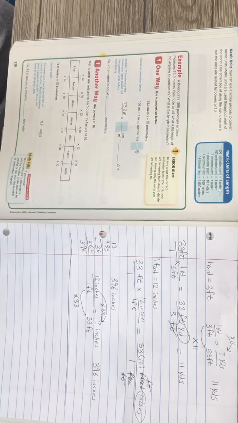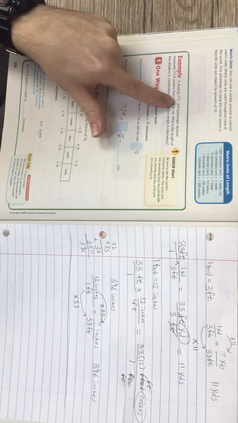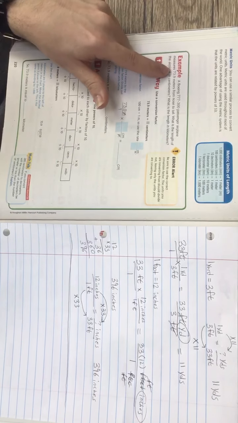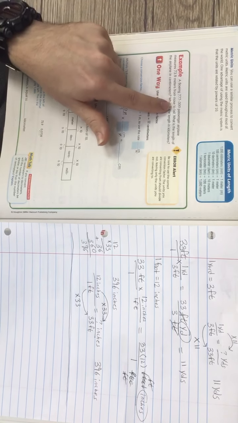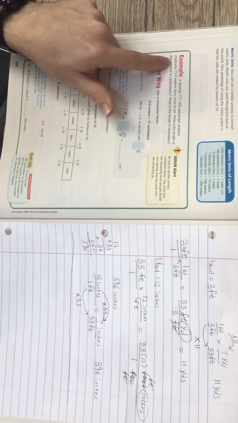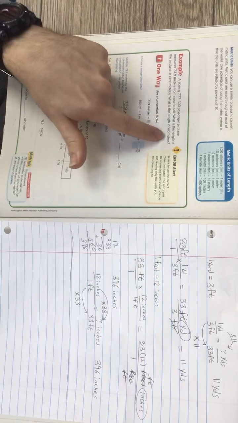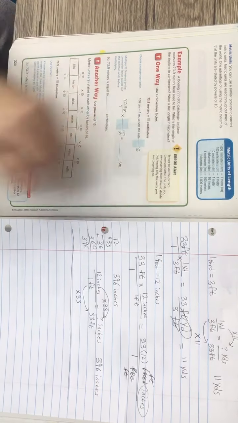So their problem is a Boeing 777, which is a 300 passenger airplane, measures 73.9 meters from nose to tail. What is the length of the airplane in centimeters? And then what is the length in kilometers? So the first way is by using our conversion factors.